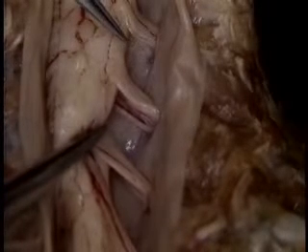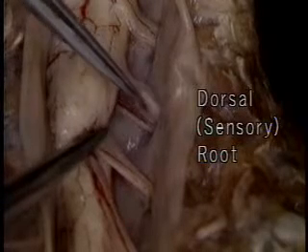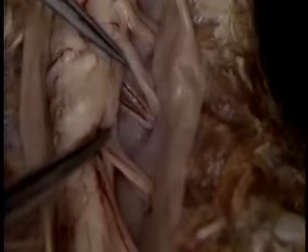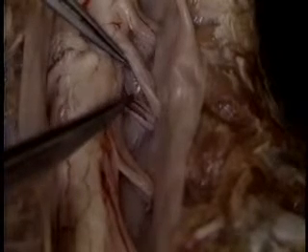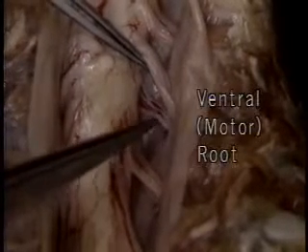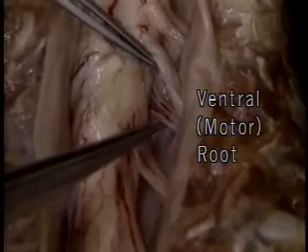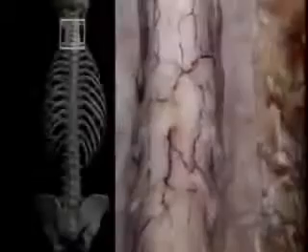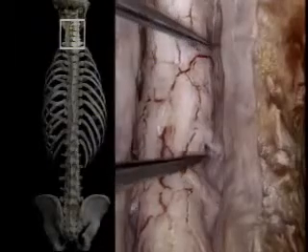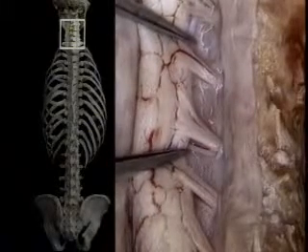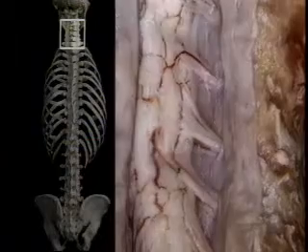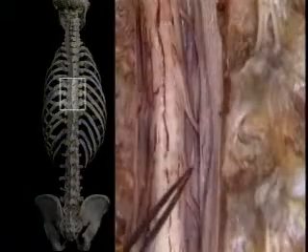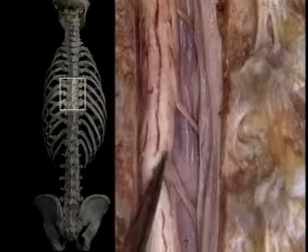The denticulate ligaments have been divided. Each spinal nerve arises from a small bundle of dorsal filaments, which unite to form the dorsal sensory root of the nerve, and a similar bundle of ventral filaments, which unite to form the ventral motor root. In the cervical region, the nerve roots follow a slightly oblique downward course. In the thoracic region, their course becomes more oblique.